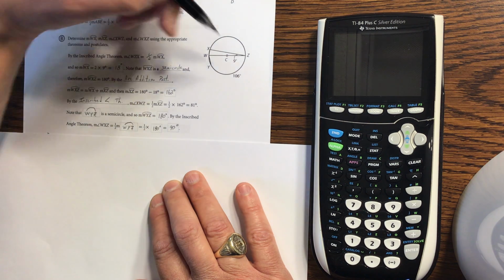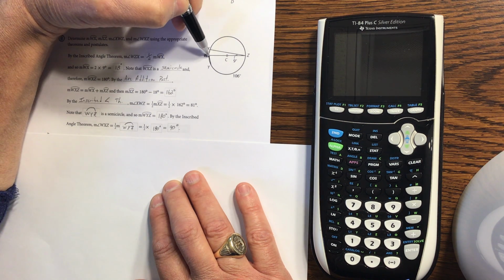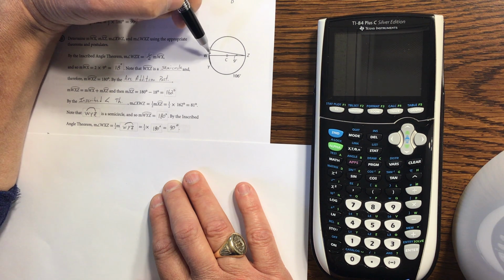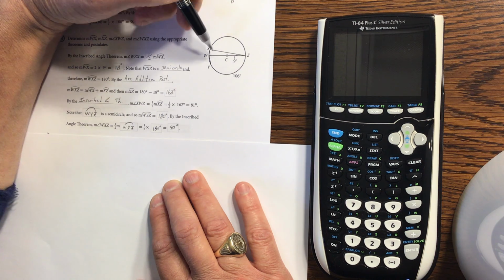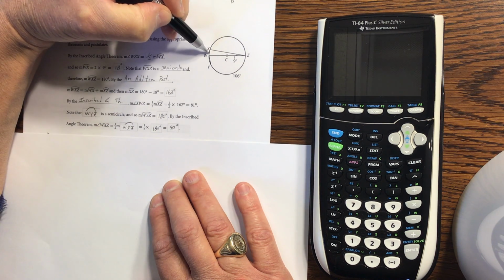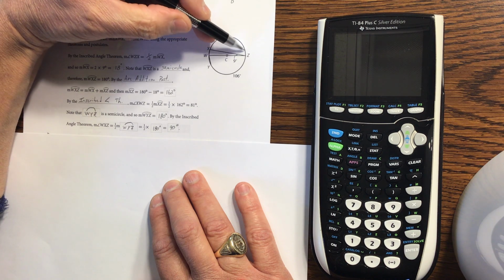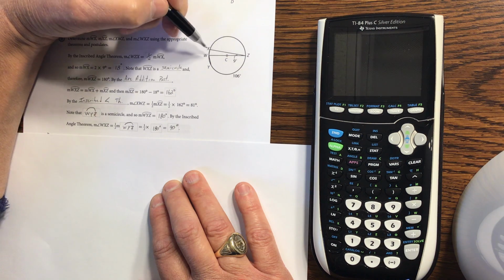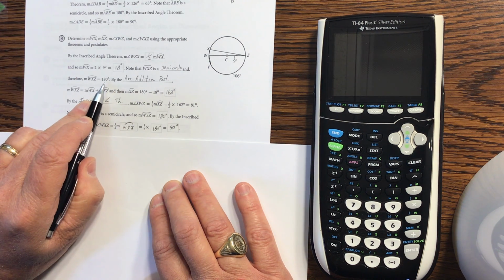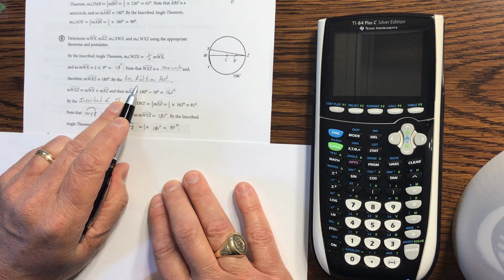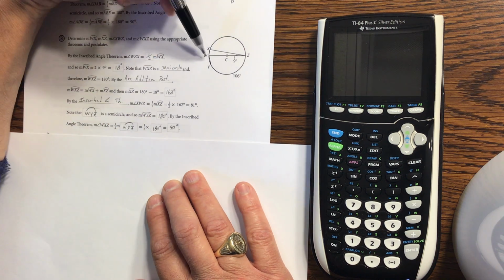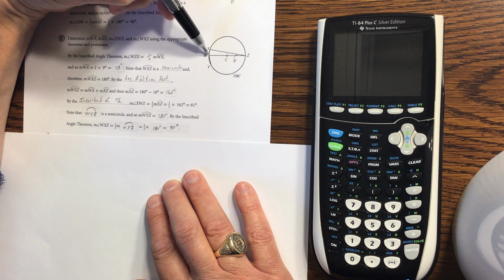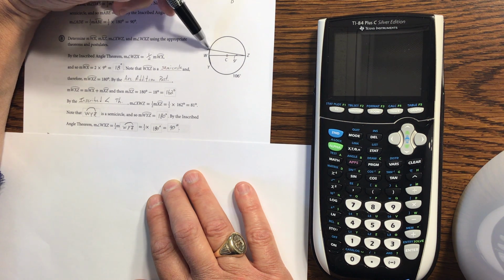Okay, WXZ is a semicircle. In other words, this arc right here, WXZ, the measure of that arc, is a semicircle, so it's going to measure 180 degrees. Then by the arc addition postulate, we know the arc WXZ will have to equal the measure of WX plus the measure of XZ.